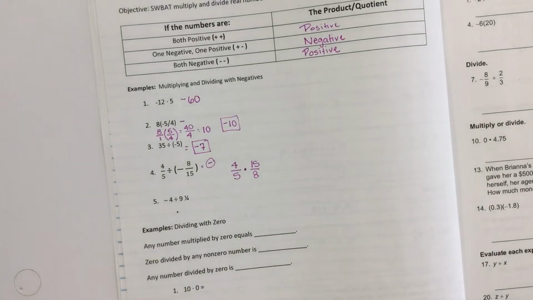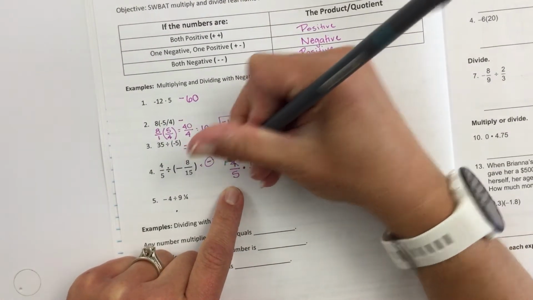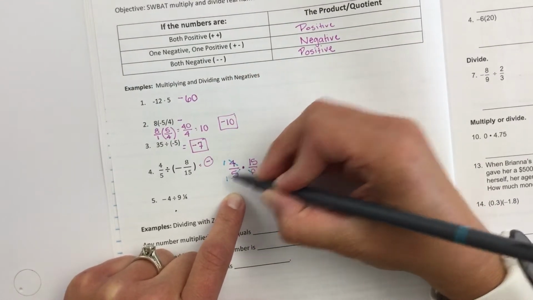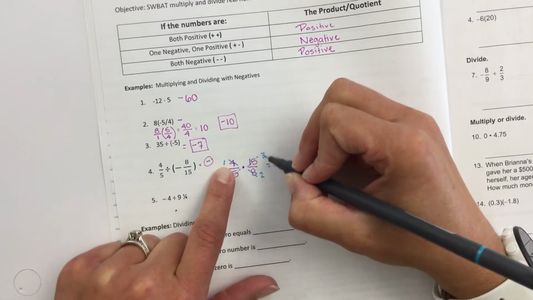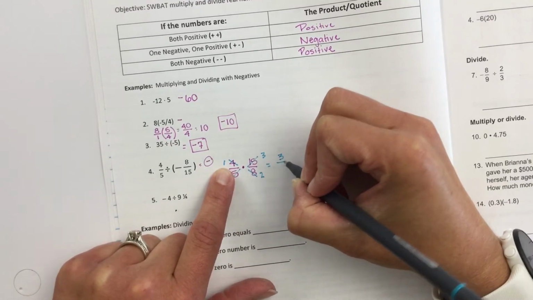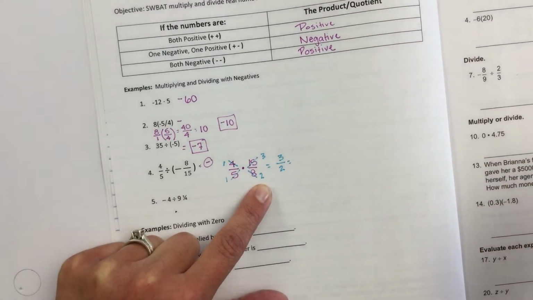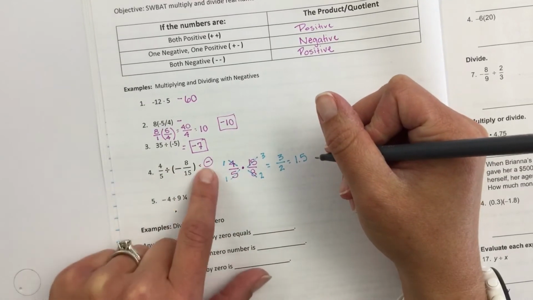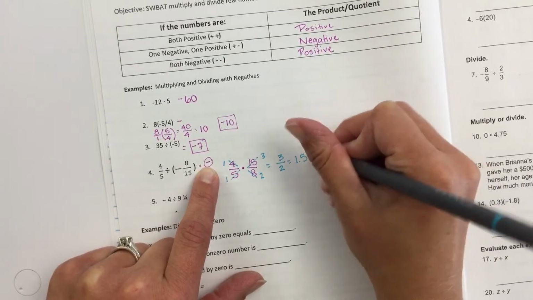Now here, this is where I'm going to cross simplify because I don't want to have to multiply and simplify these. So 4 can go into 4 once, 4 can go into 8 twice, 5 can go into 5 once, 5 can go into 15 3 times. 1 times 3 is 3, 1 times 2 is 2, and 3 over 2 gives me 1.5. Now back up, I told us that it was going to be a negative, so our answer is negative 1.5.